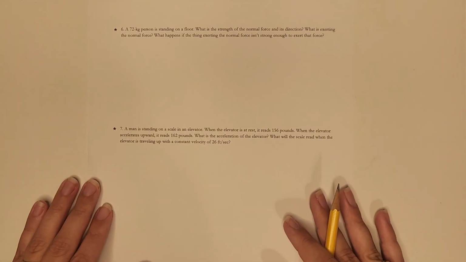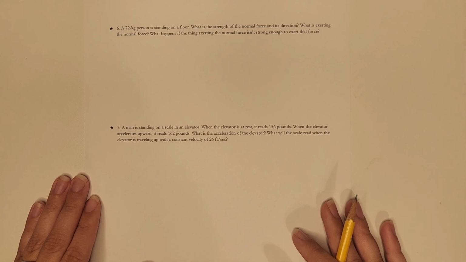Okay, so now let's do our first calculation problem here. A 72 kilogram person is standing on a floor. What is the strength of the normal force and its direction? What is exerting the normal force? What happens if the thing exerting the normal force isn't strong enough to exert that force?